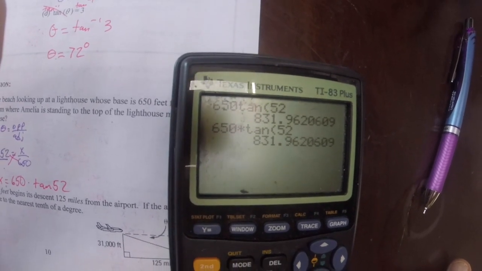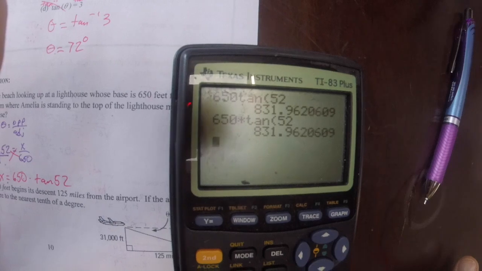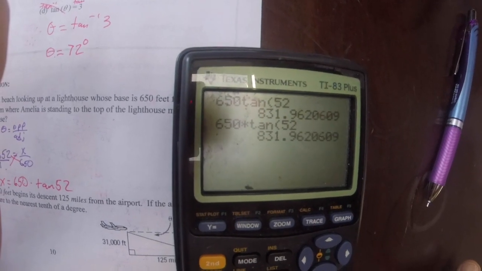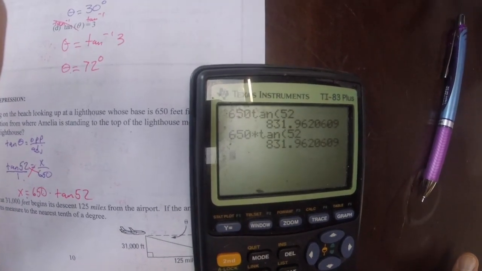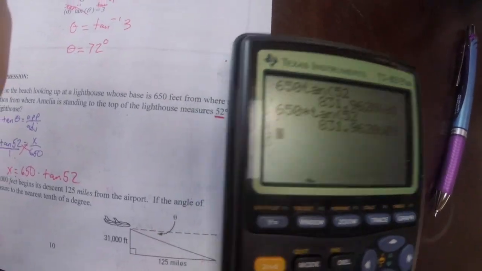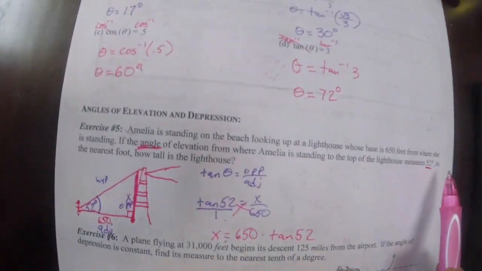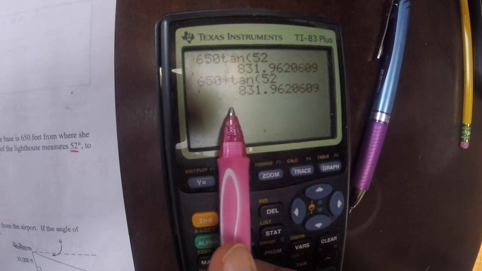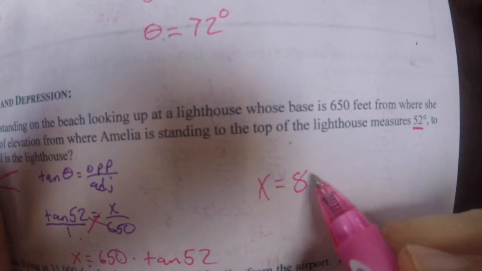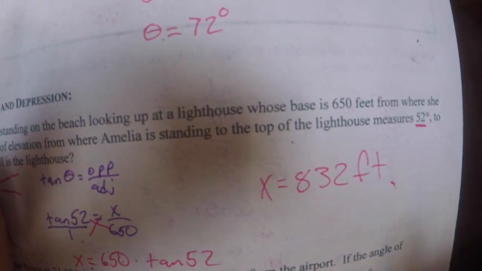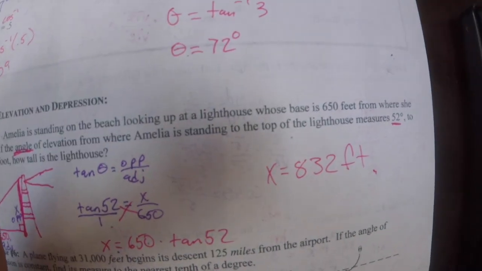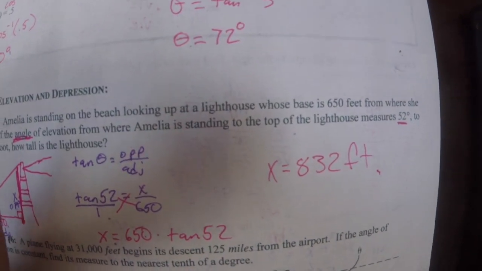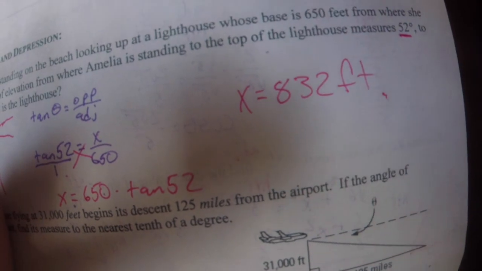And we get that the lighthouse is 831.9620609 feet high. Let's see, what do we have to round to? It says round to the nearest foot. So 831.9, I would round to 832 feet. Done. Any questions? All right, moving on.